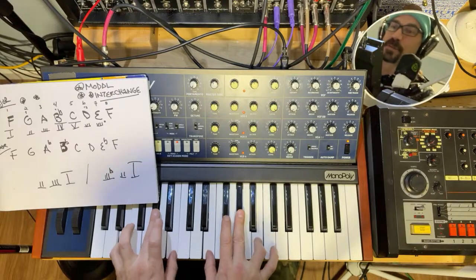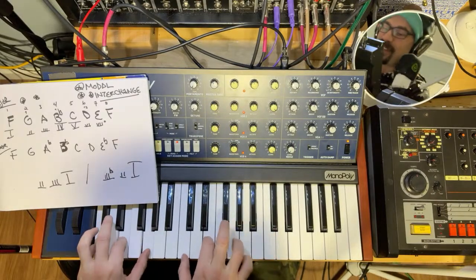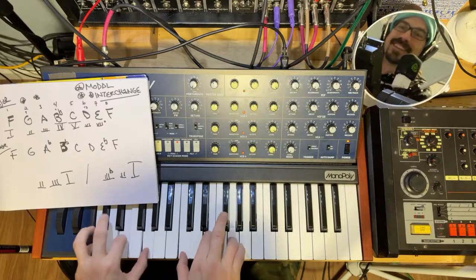He can't be the only one who's put E major and C major. It's so triumphant.